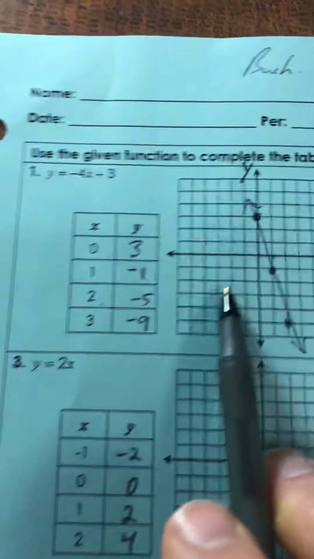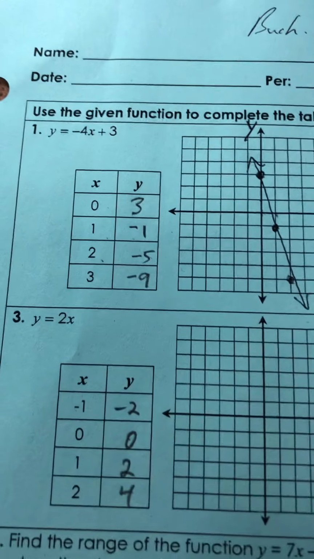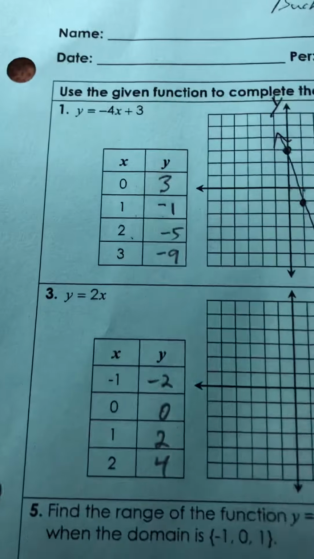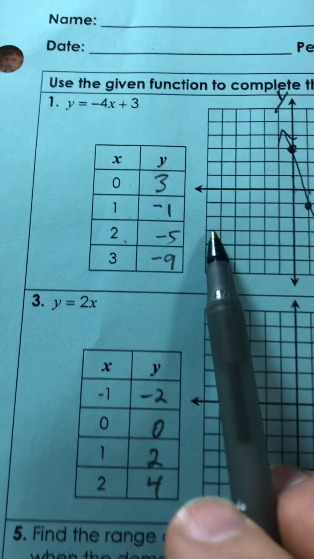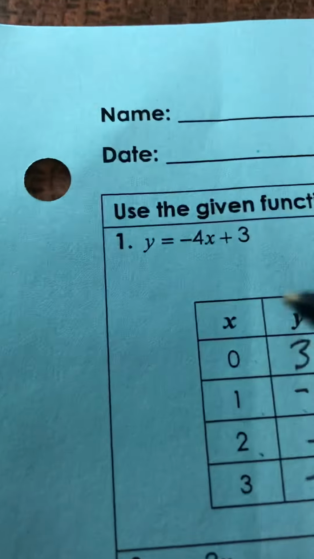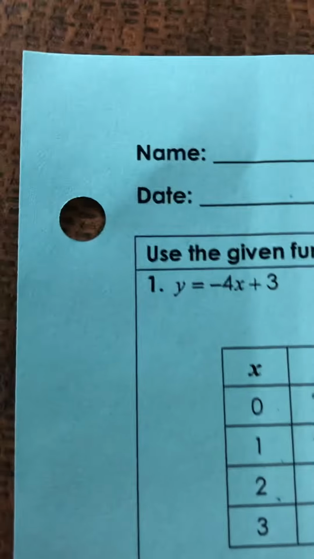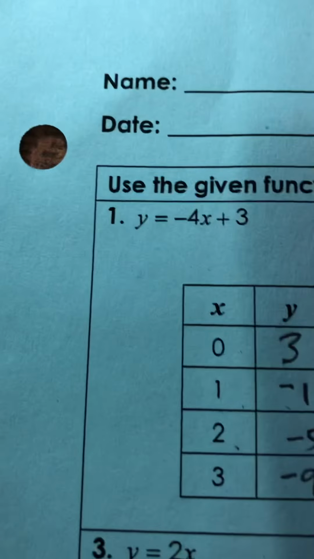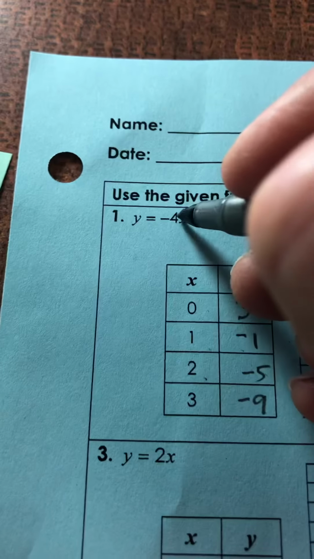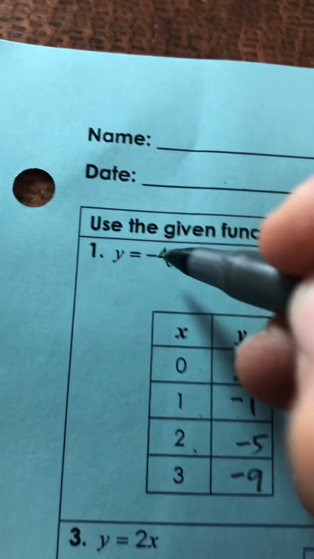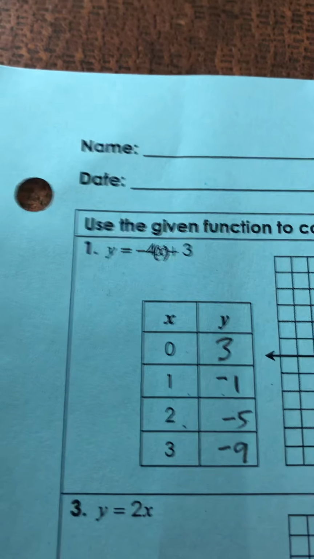Now you could solve these problems the same way that I did with a calculator, or you could actually just go through and work these problems out on a regular calculator. And let me show you how to do that. Okay, so I would type the problem in like this, and if you're going to do a regular calculator, I would use parentheses, because when numbers are next to letters in parentheses, that just means multiplication.